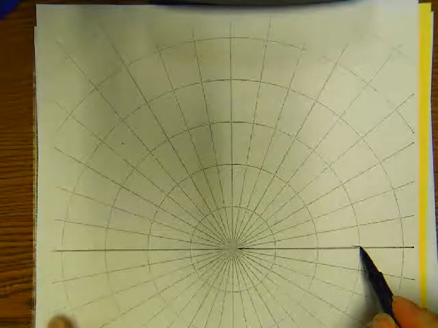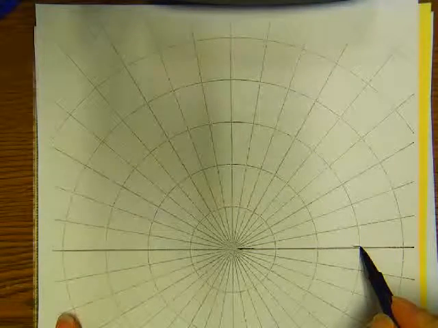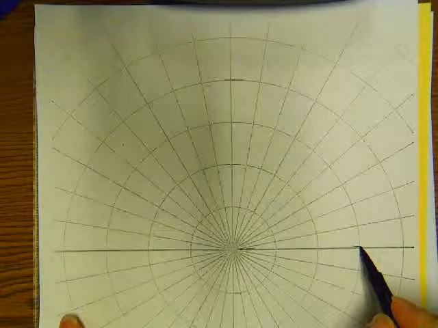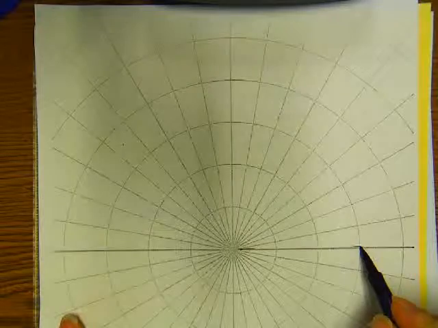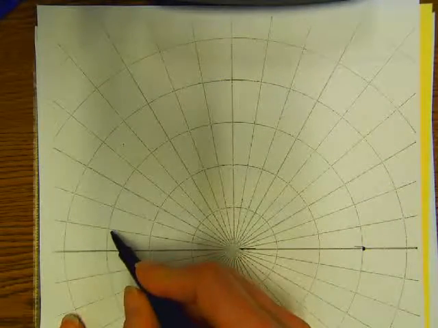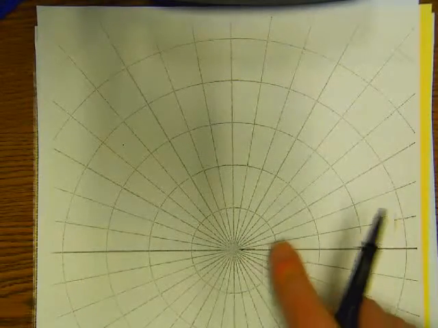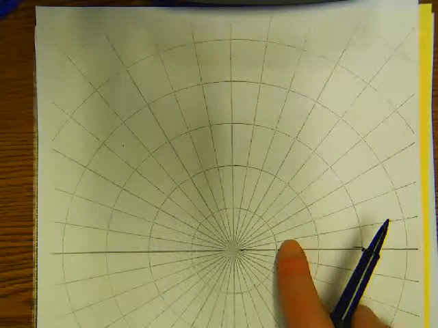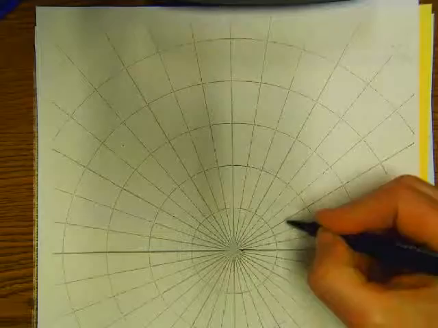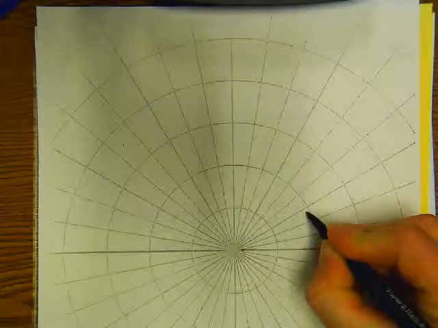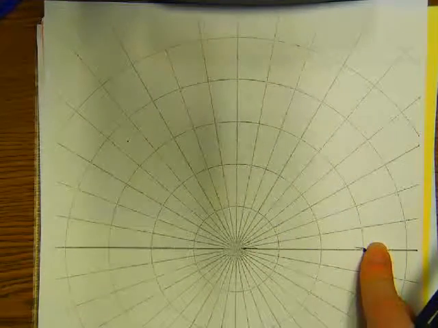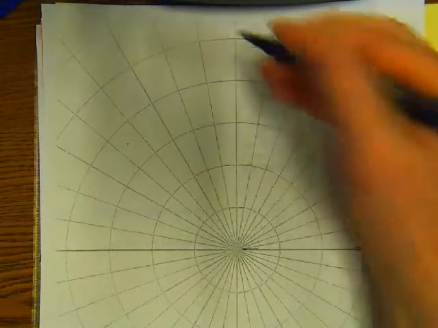And then what's 5 pi 6? How many degrees is that? It's all the way over here, right? Okay. So, hold on a second. We got to do our labels. This is 0. This is obviously 45.